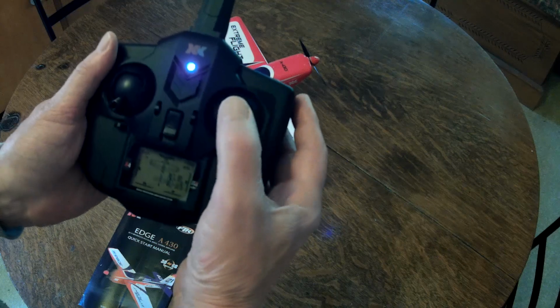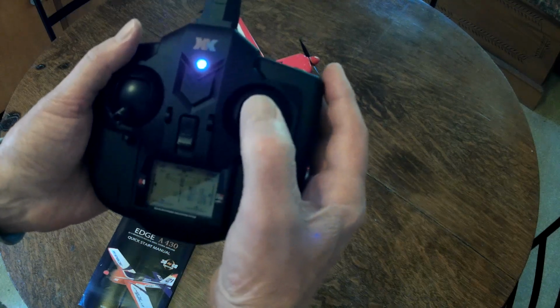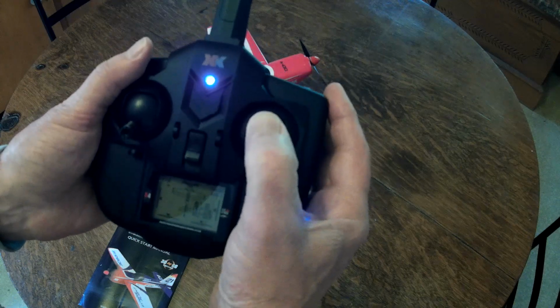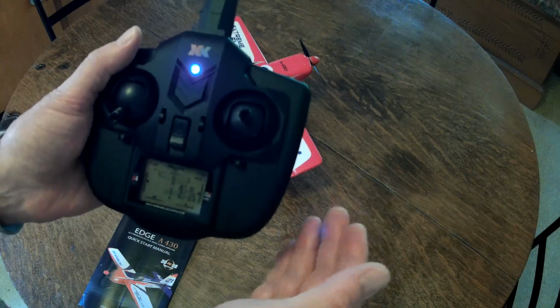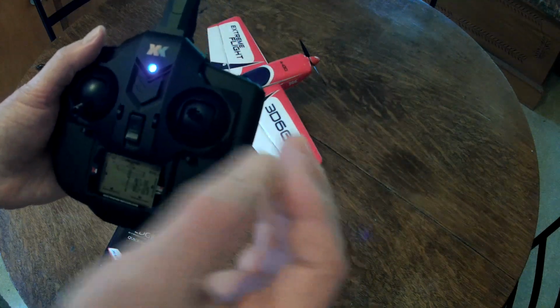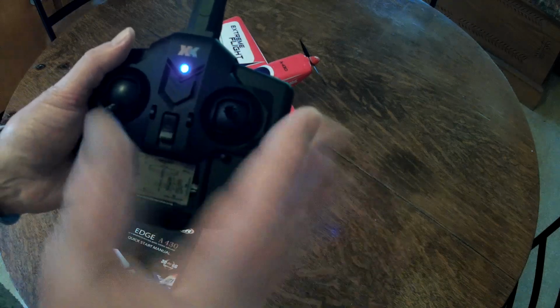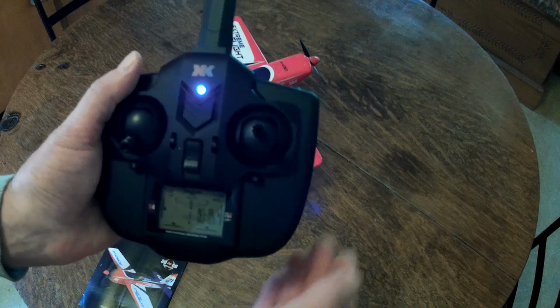Now, what we were doing to try to switch from 6G to 3D mode is we'd push it down. Now listen to the beep. And it turned out we were holding it too long. If you hold it down, it makes that single beep and then turns off, and we thought that's what you're supposed to do. That's not what you're supposed to do.